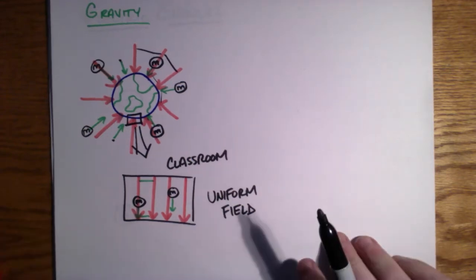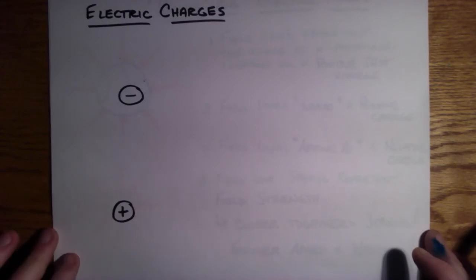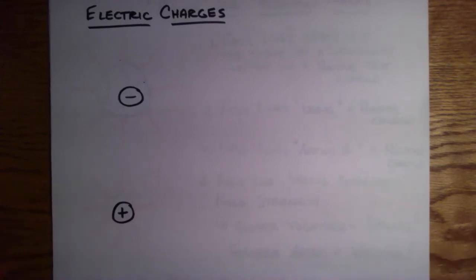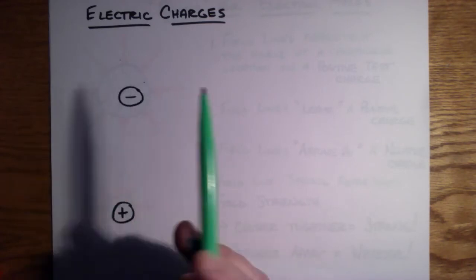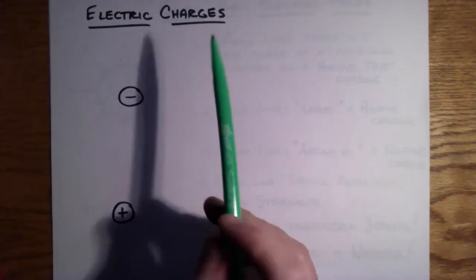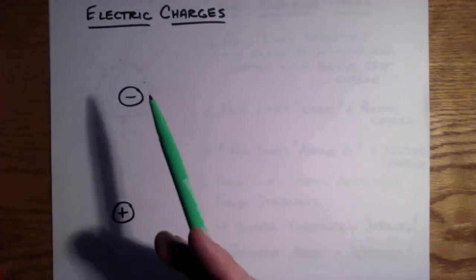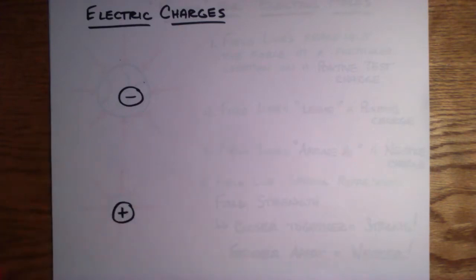And there's a specific reason why I have you look at this example. Now, if I'd like to apply this to electrical charges, well, we can do the same thing. Hopefully you realize I'm not going to place masses around these, because electrical charges don't attract or repel masses. They attract or repel other charges.